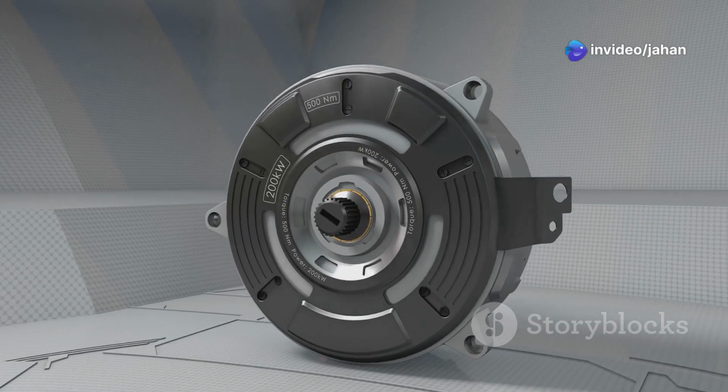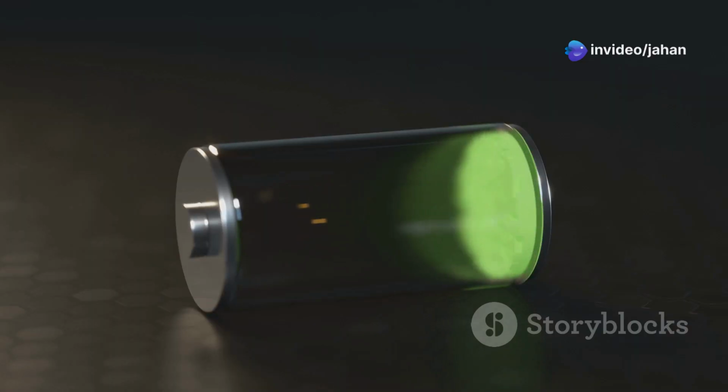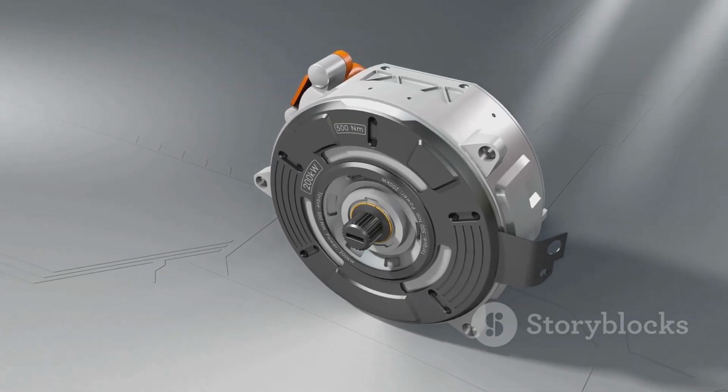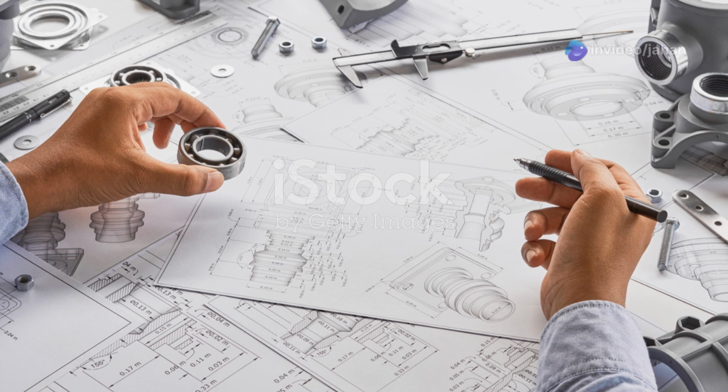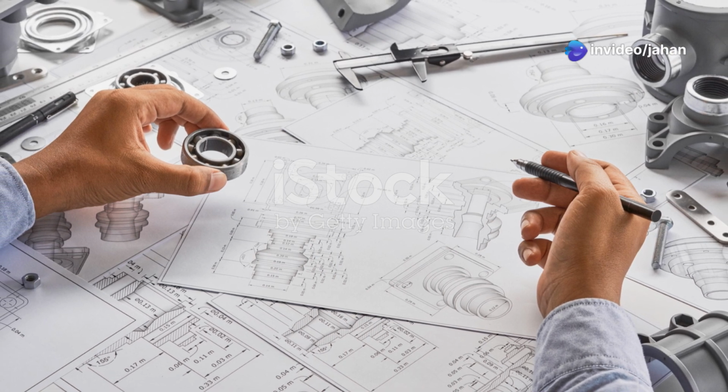BLDC stands for brushless DC. They both use direct current power, however they have key differences. These differences impact their performance. They also impact how long they last. Understanding these differences helps you choose the right motor for a job.